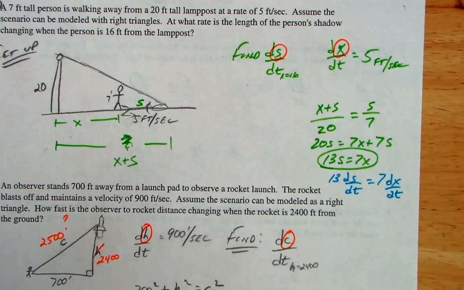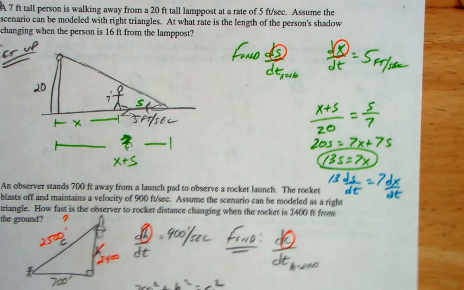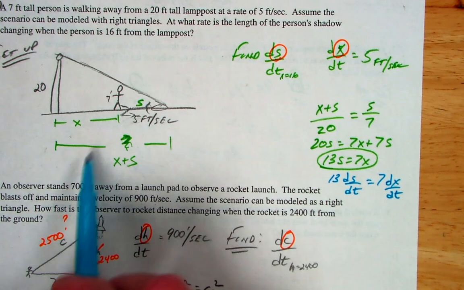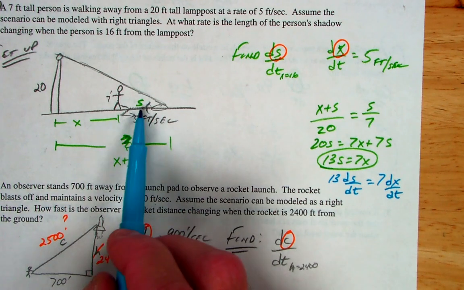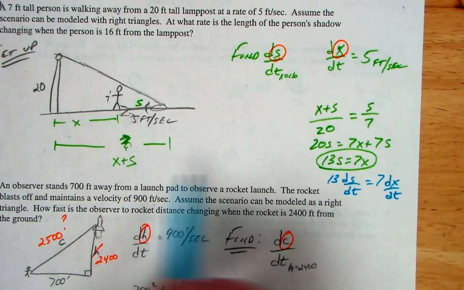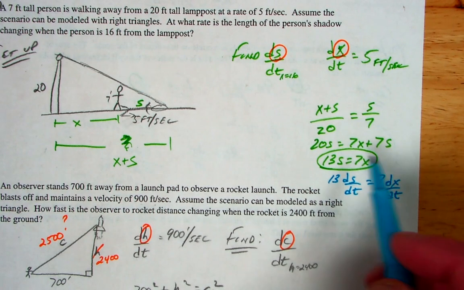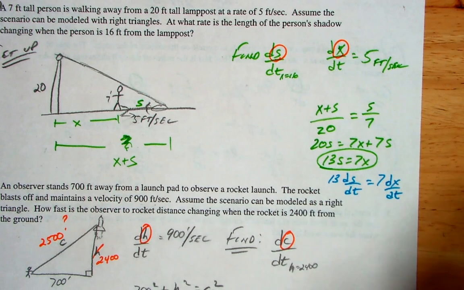I do have the answers here, so I can double check that, but that's why I'm trying to model it when something doesn't feel right. Just step back, take a deep breath, and let's problem solve. So my s, and this is x, and this is x plus s. s over 7, x plus s over 20. Let's simplify that. Then when I differentiate that, it is going to disappear.